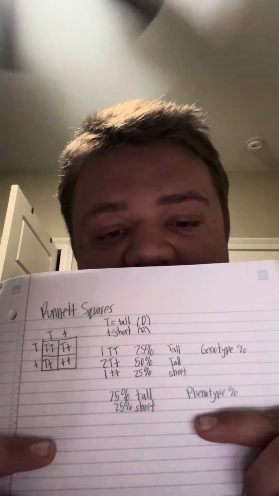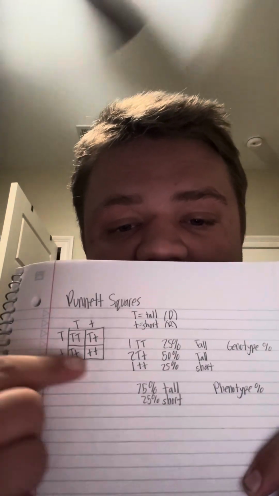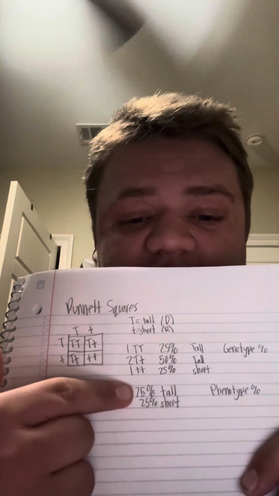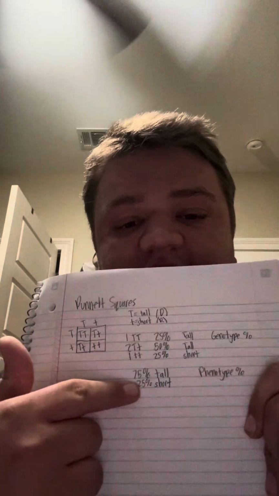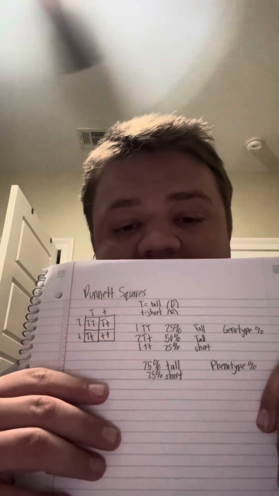So now we'll talk about the phenotype percentages. 75% is actually tall, because the phenotype is the actual physical trait. Phenotype, P-H, physical. It shows the actual physical trait. And so 75% are tall because it doesn't care about the different types of alleles. All it cares about is the tallness. And then 25% is short.